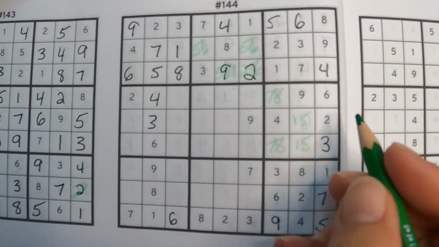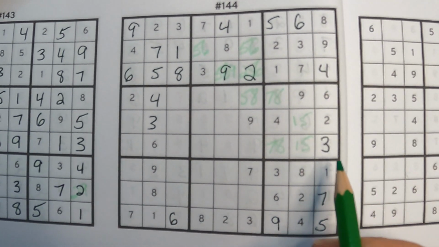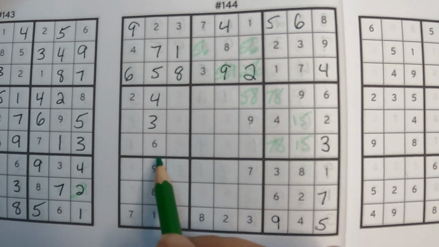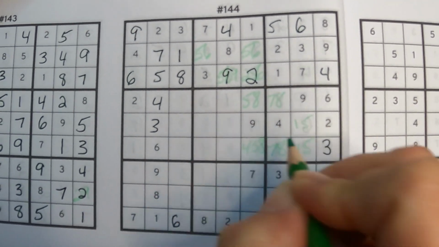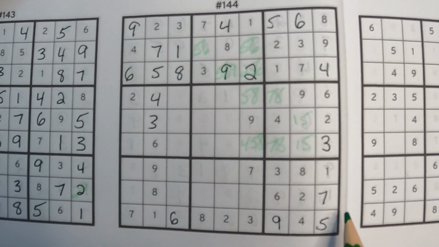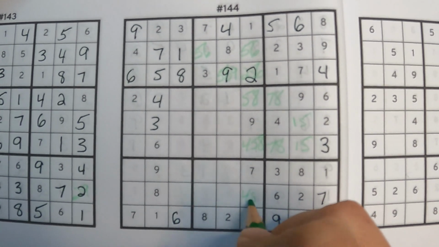We've got a 4 and a 6 here. So 5, 8. 6 here. So 4, 5, 8. 6 and 8 here. So 4, 5.